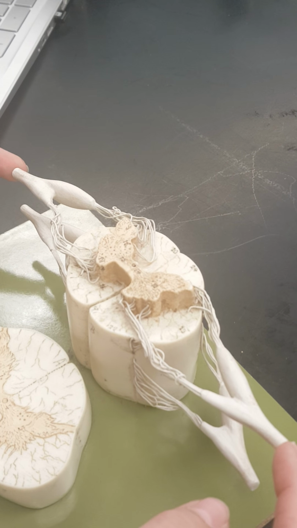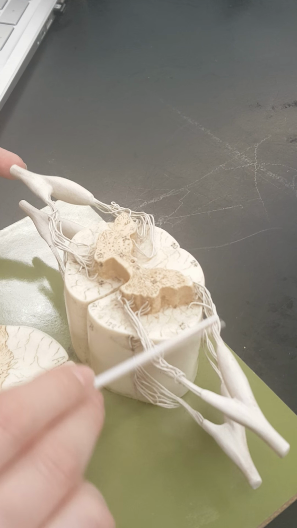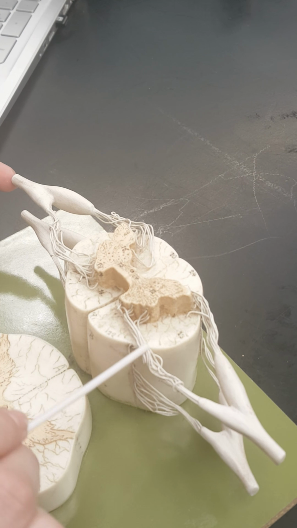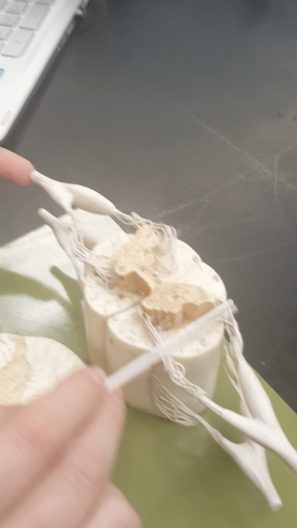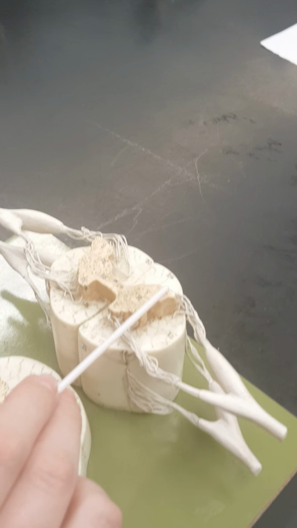Now, the nerve roots that go back here are going to be the sensory nerve roots, and the ones that go up here are the motor nerve roots. So anterior is motor and posterior is sensory. Let me see. I feel like there's one other thing.